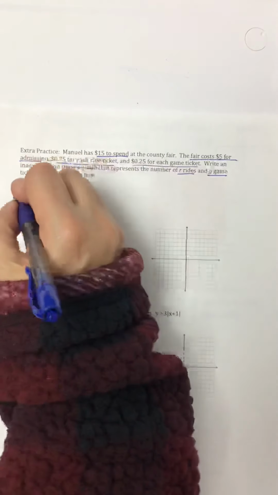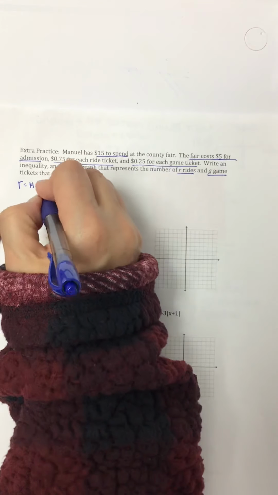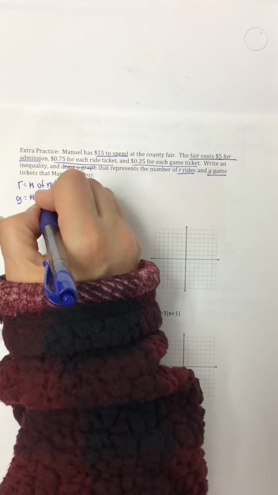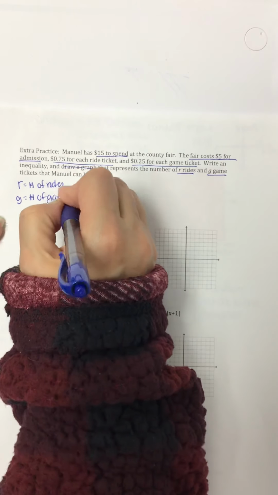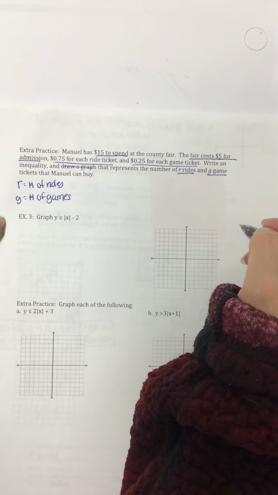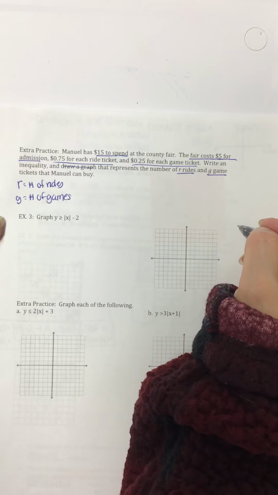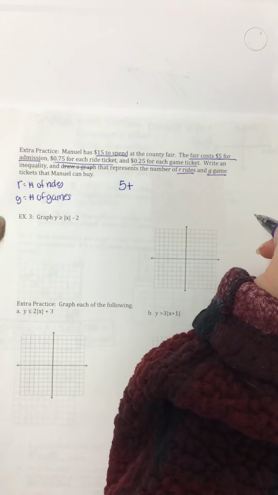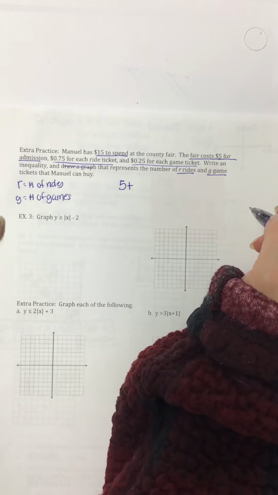So first of all, we know that R is the number of rides. We know that G is the number of games. But what else has he already spent? He spent $5 plus, what about this one?